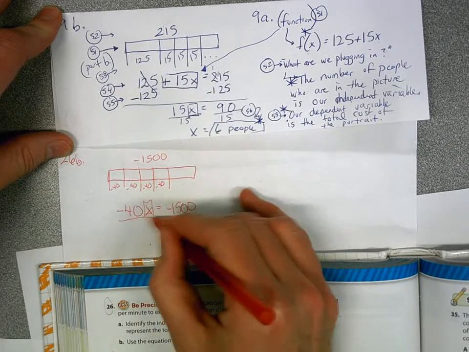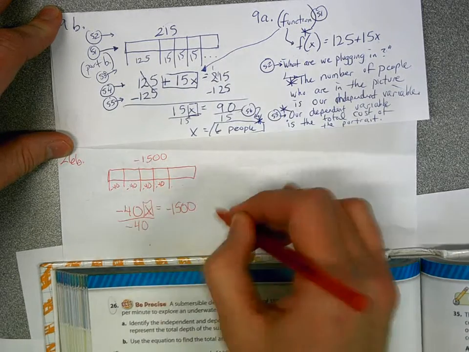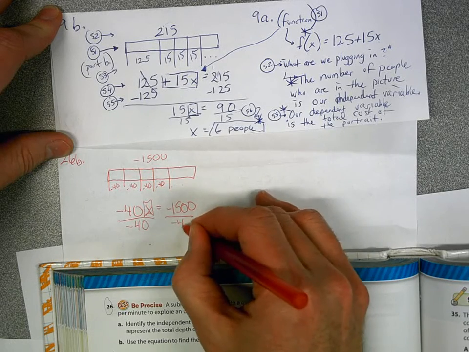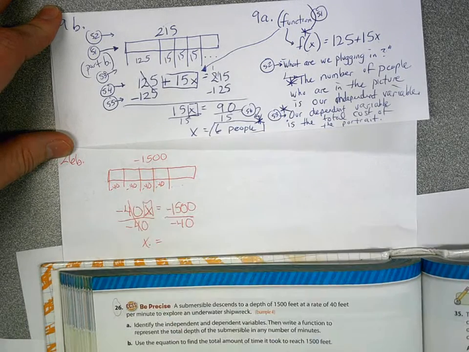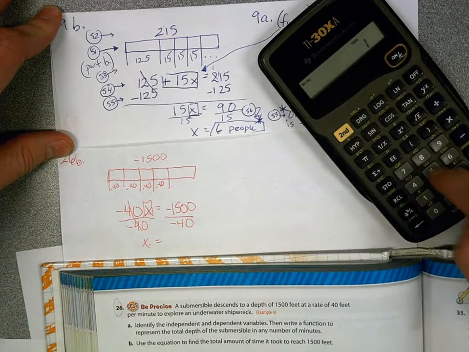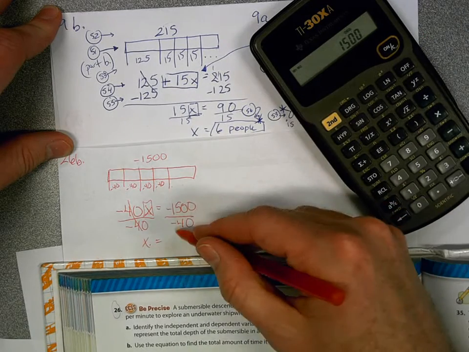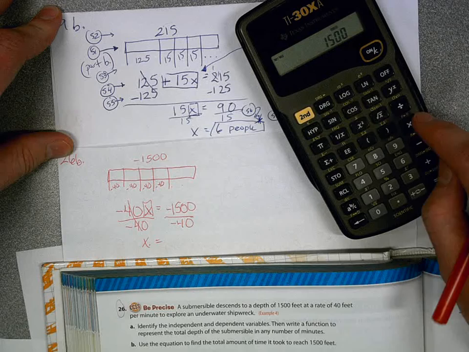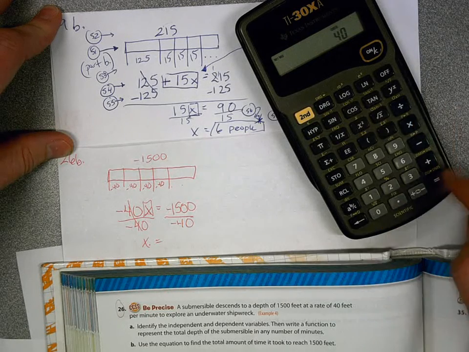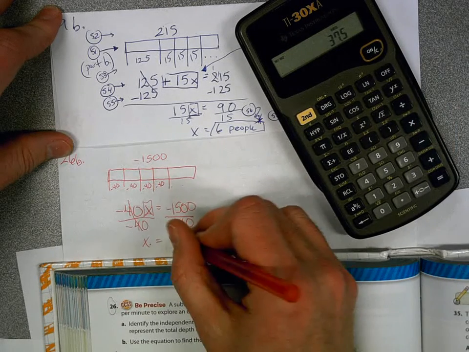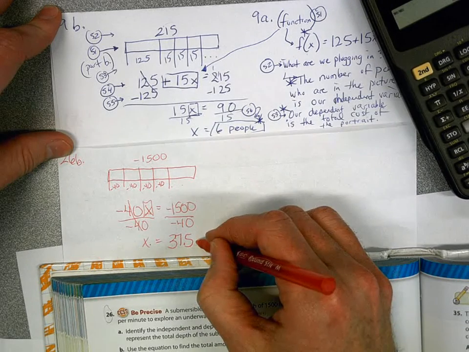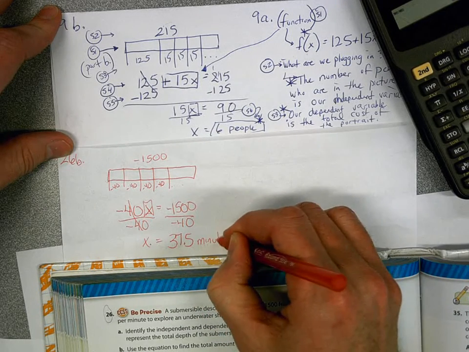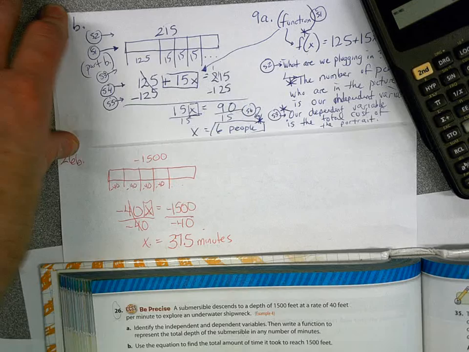Whatever I do to one side, I do to the other. We have 1,500, and a negative divided by a negative is a positive. So 1,500 divided by 40 equals 37.5. I'm going to put my units on there: 37.5 minutes. So 37 minutes and 30 seconds.